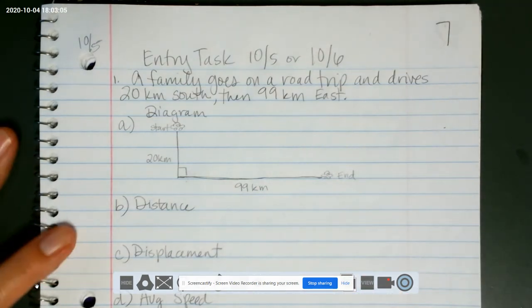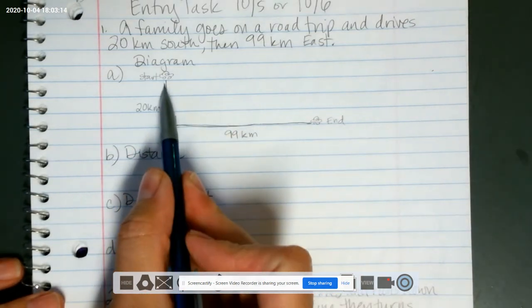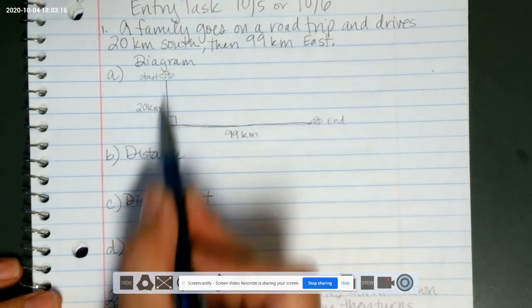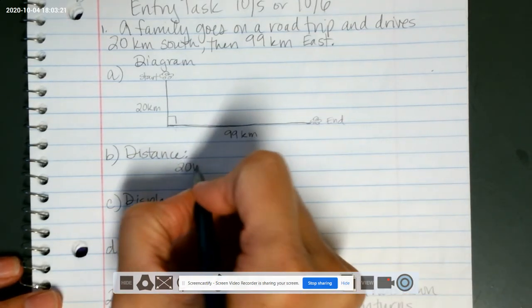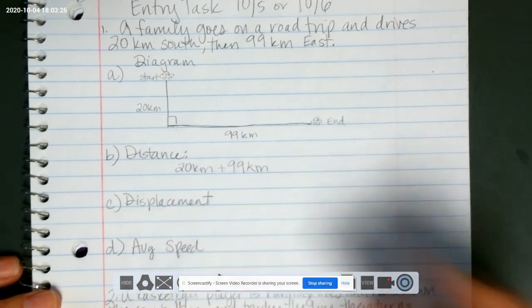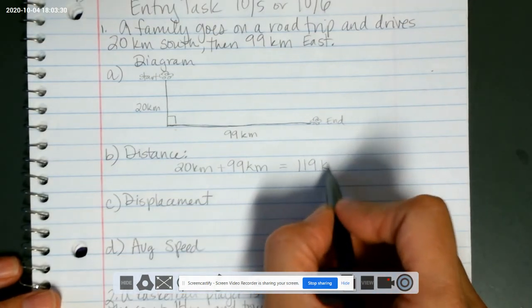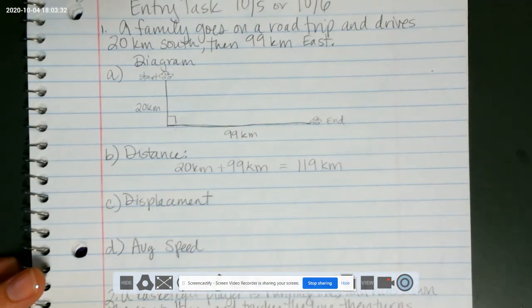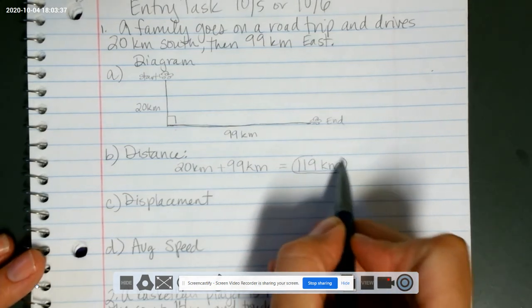So the first question asks for distance. We know distance is the total amount traveled. So we don't have to do anything crazy here. We just need to know what was this plus this, and that's the total amount. It didn't matter about turns. So in this case, we're just going to do 20 kilometers, and we're going to add that to the 99 kilometers. And we know that 99 plus 20 is going to be 119 kilometers. Okay, so that's really simple. The distance was the easy part.